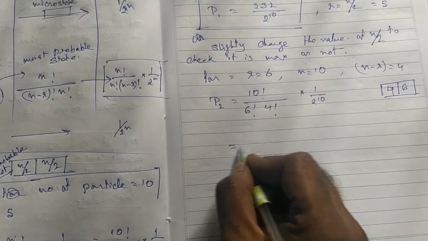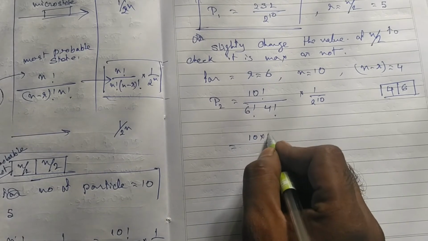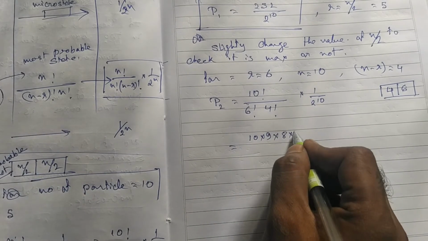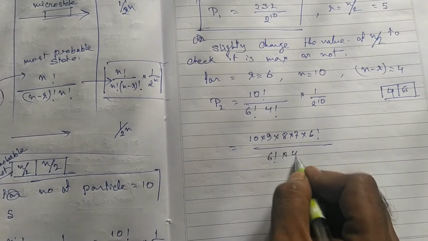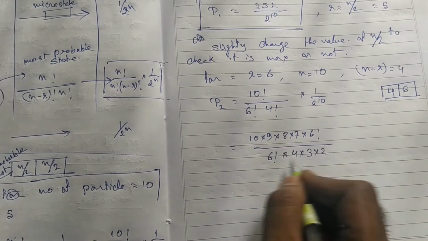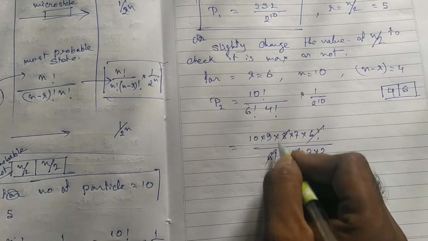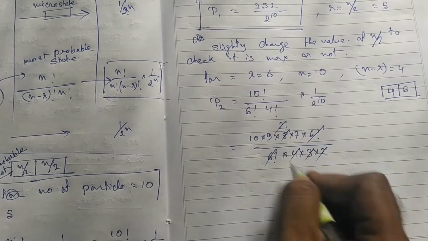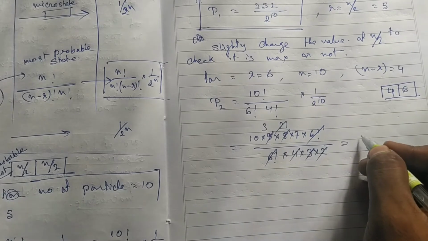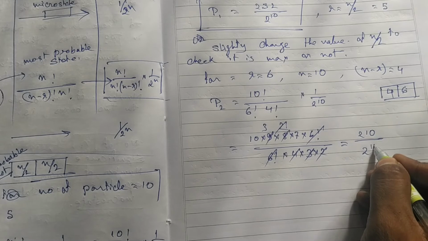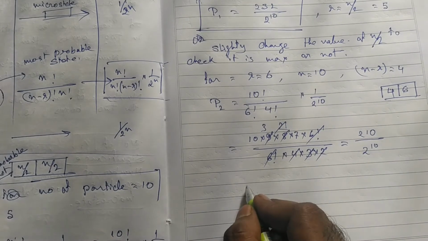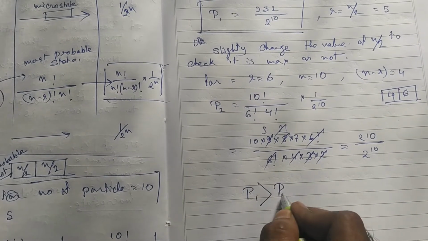Clear? 10 into 9 into 8 into 7 into 6 factorial divided by 6 factorial into 4 into 3 into 2. It comes to 210 divided by 2 to the power 10. We can see that P1 is always greater than P2.